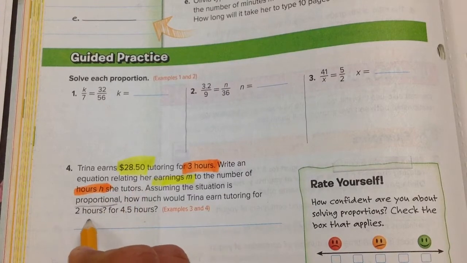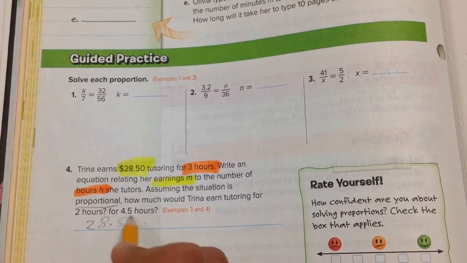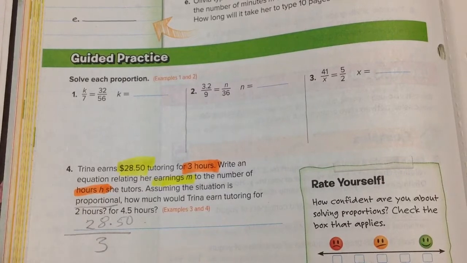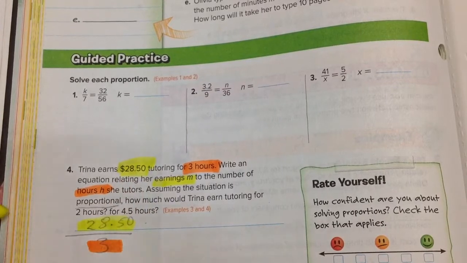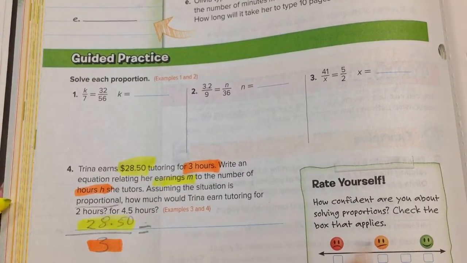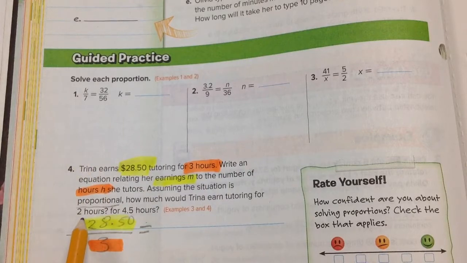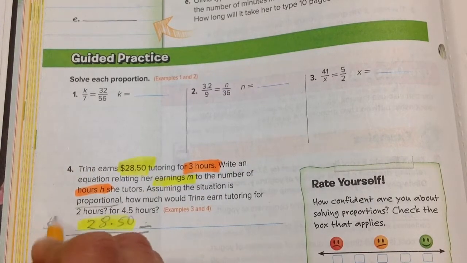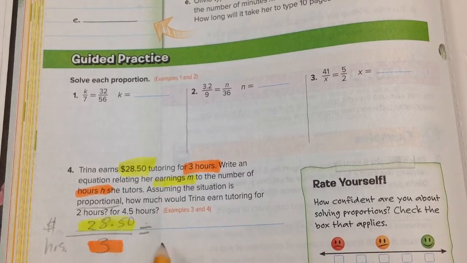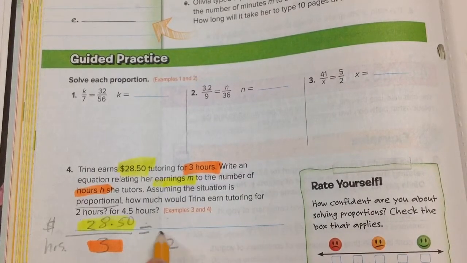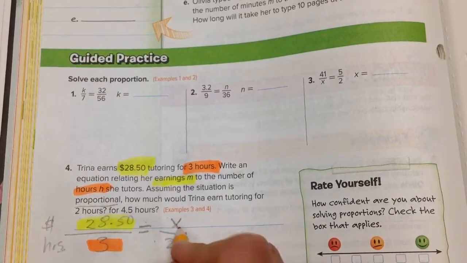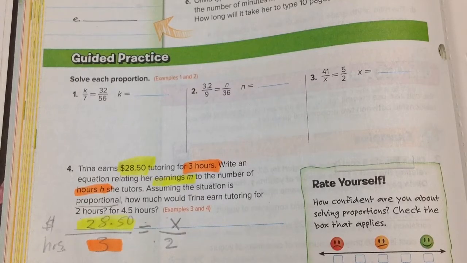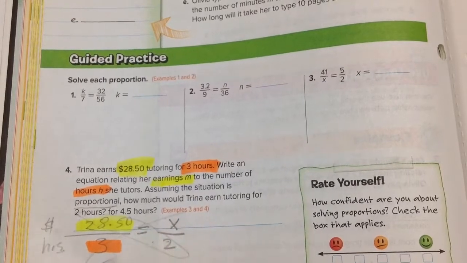We know that she makes $28.50 in 3 hours, right? And so I'm going to color code that. $28.50 in 3 hours. It says it's proportional, so we know it's equal. And then here we have to be careful. We want it for 2 hours. So this is money, this is hours. Do we place that 2 here or here? Well, we'd place it here because we want to keep them in the same position. All right, what we don't know is how much was earned, right? So now by cross products, we can solve it.